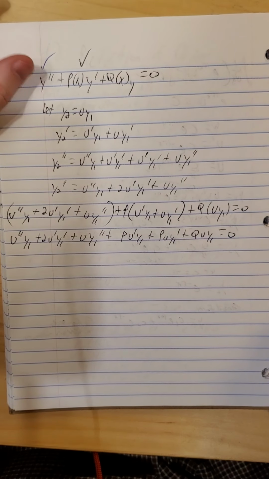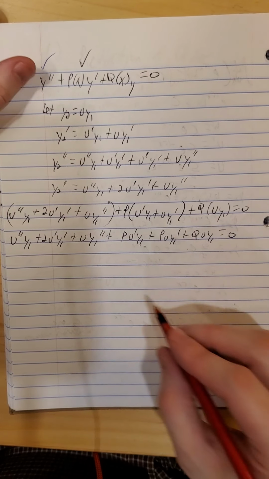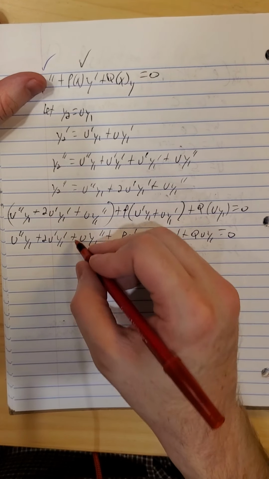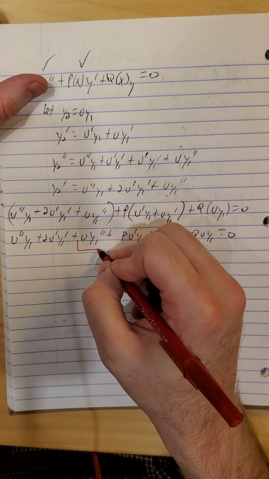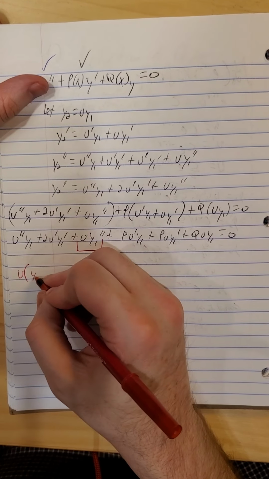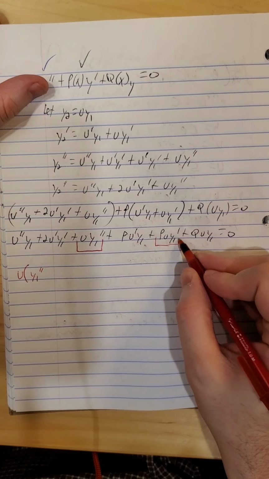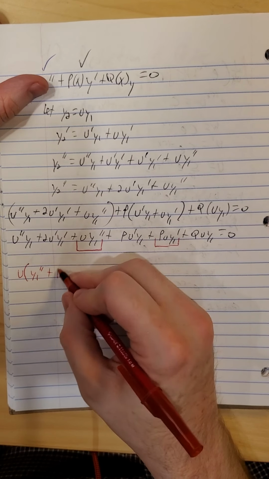So all these pluses, and we see some cancellation. Here's why. We have u multiplied by y1 double prime. We also have a u multiplied by py1 prime.